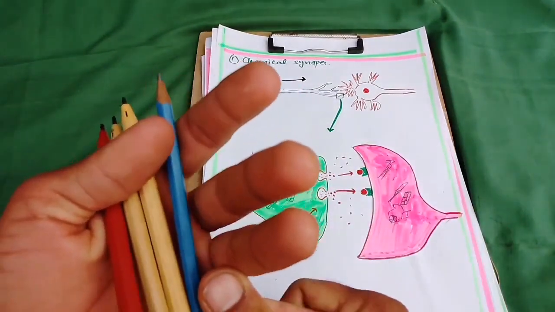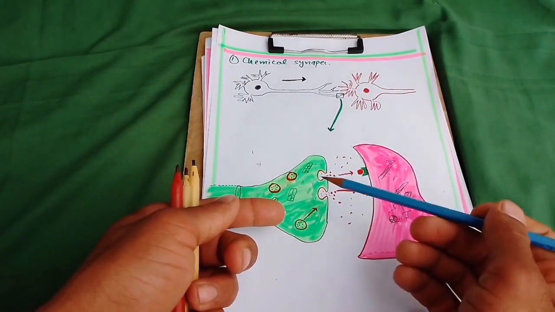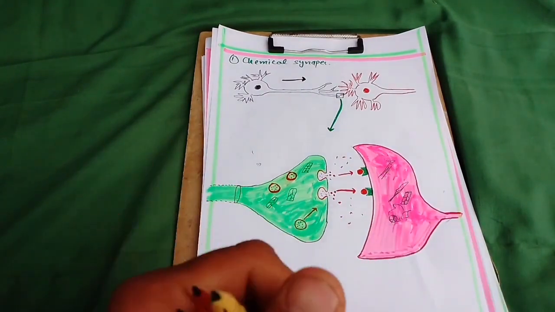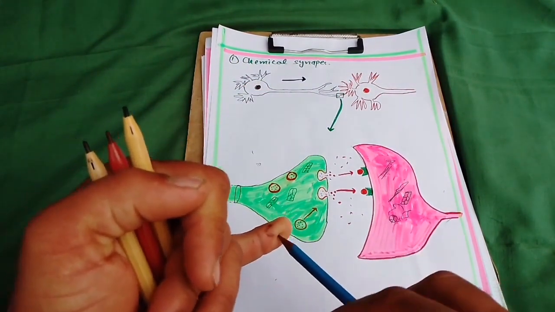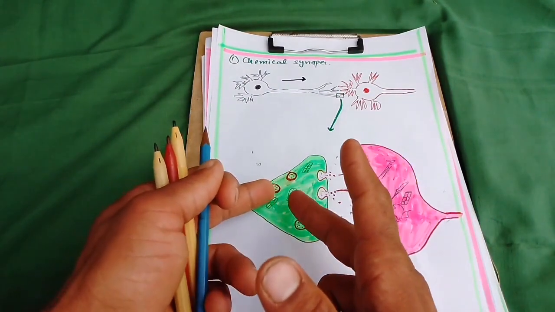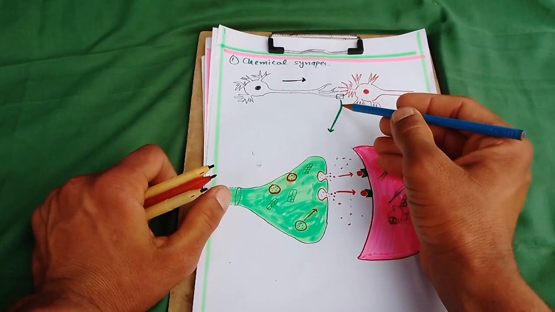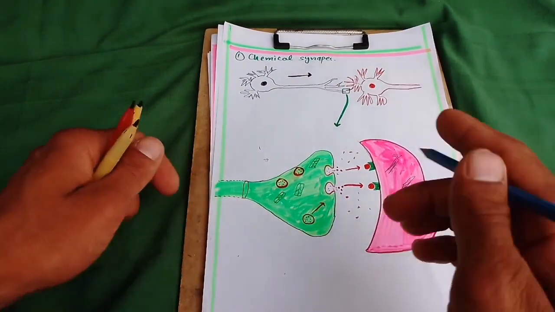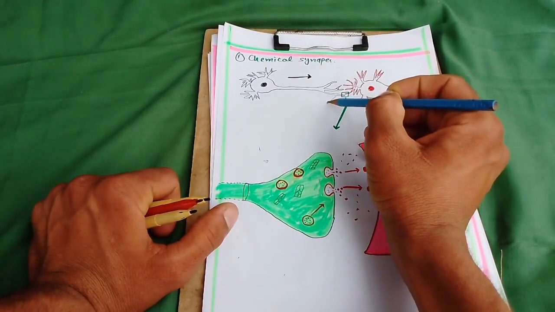But in the electrical synapse, this axon is connected with the dendrite, which we will discuss later. Chemical synapse is the synapse which has a synaptic cleft, a small space between the axon and the dendrite. In the chemical synapse, one neuron communicates with another neuron with the help of the release of neurotransmitter. How does this phenomenon occur? Suppose this is a neuron, this is the axon terminal.